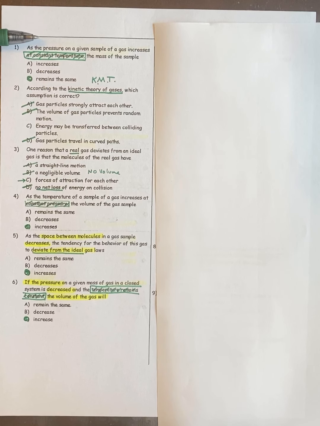So it's really just a question of pressure and mass. That's like saying, as the pressure on a rock were to increase, so if I take a rock and I squeeze it really hard, the mass of the sample, the weight of the rock, would it increase, decrease, or stay the same? It's not going to change no matter how hard I squeeze it. All right, and so that one is really kind of like a trick question.